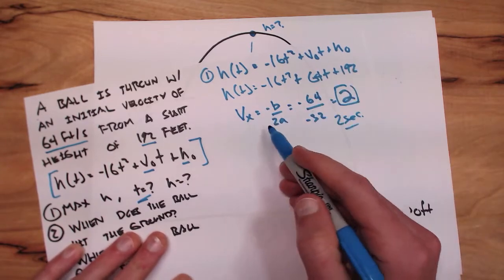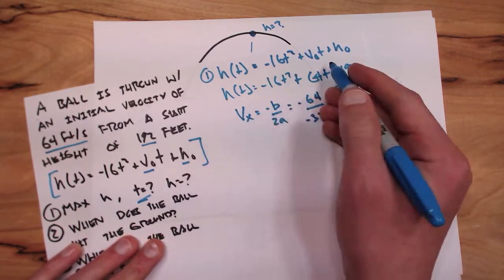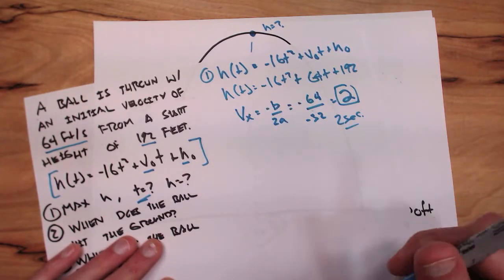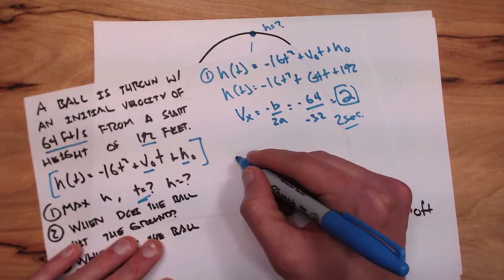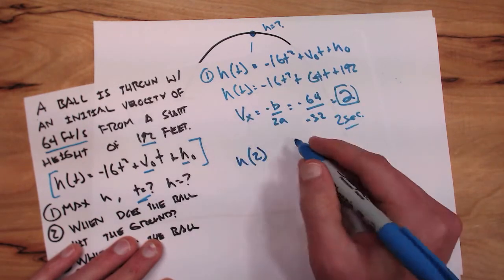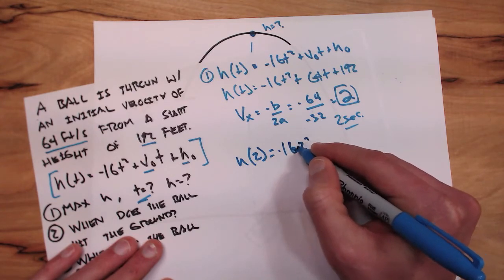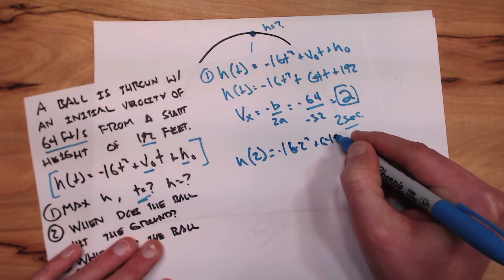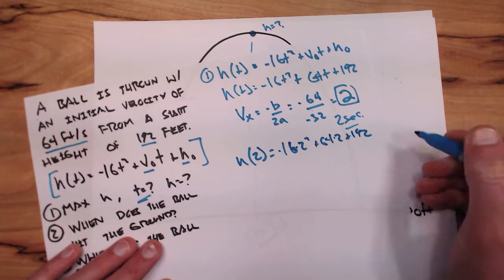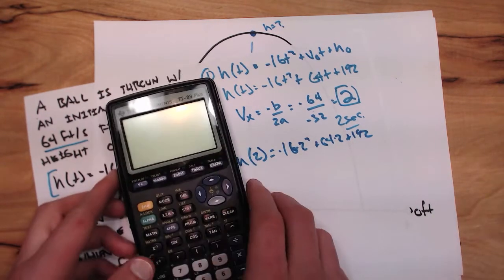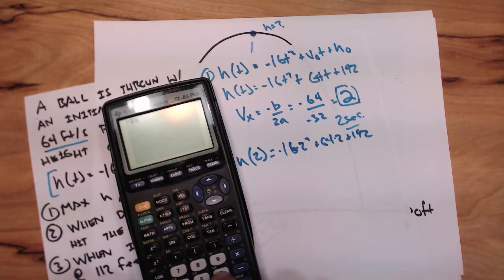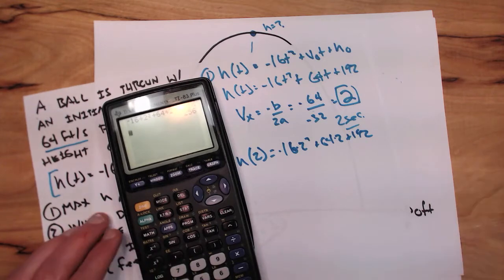The function is just a machine: you give it an input, and it tells you how high the ball goes as a function of the input. So let's try it. h of 2, because we're putting in 2 for t, equals negative 16 times 2 squared plus 64 times 2 plus 192. All right, so let's get out our calculator here. Negative 16 times 2 squared plus 64 times 2 plus 192. There we go.